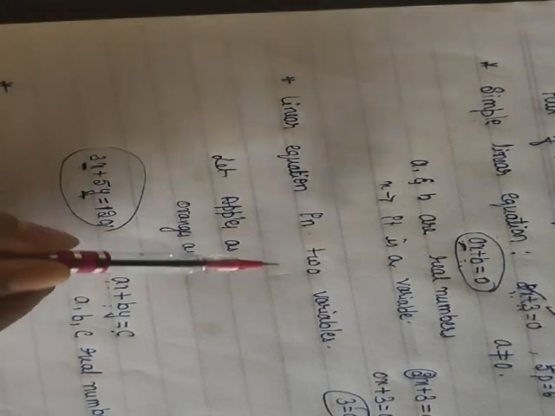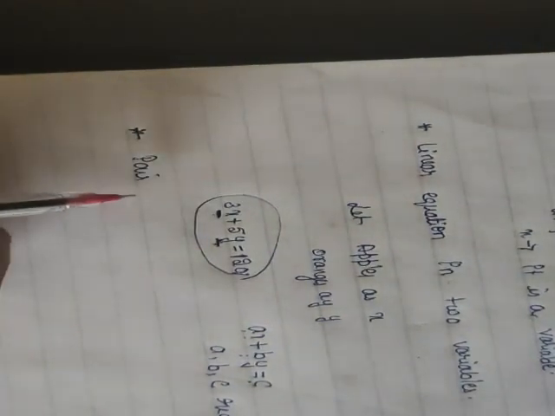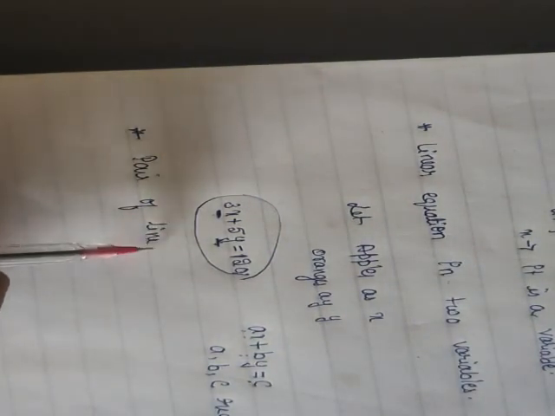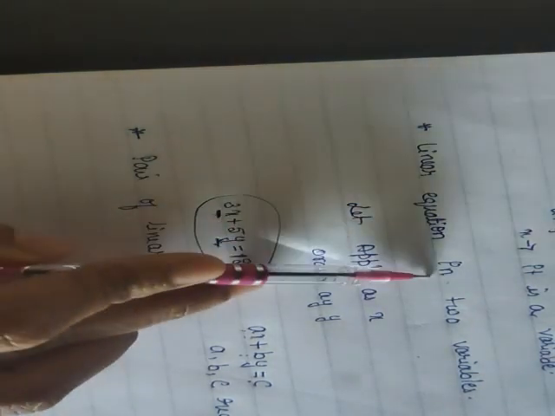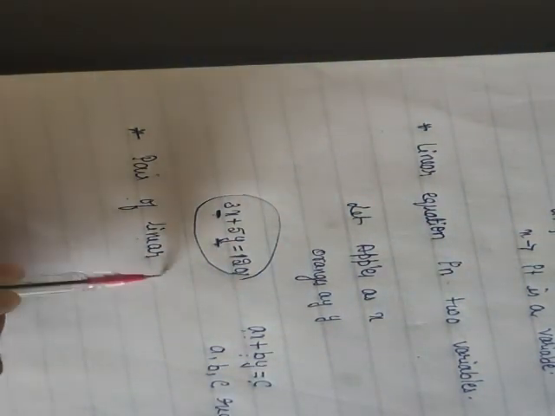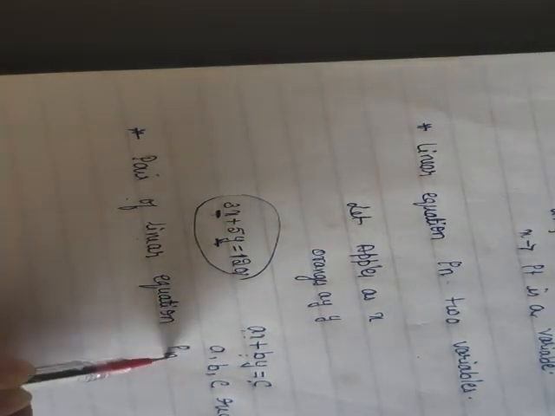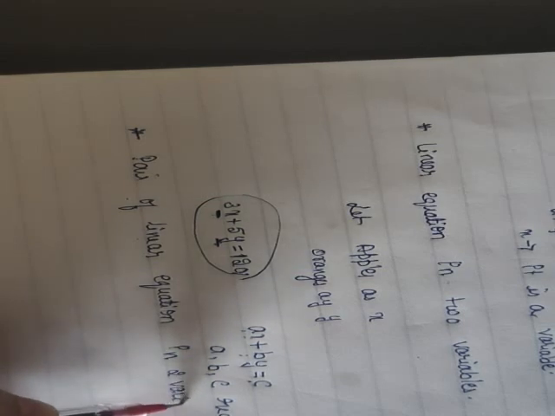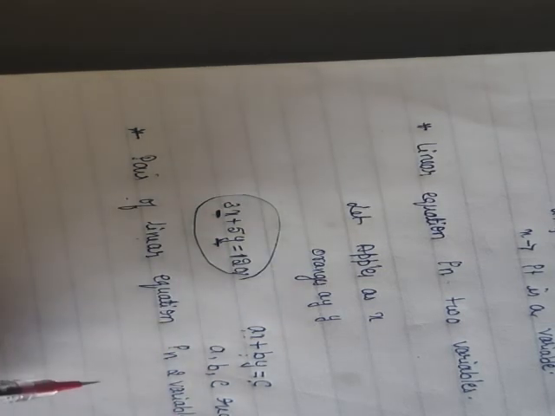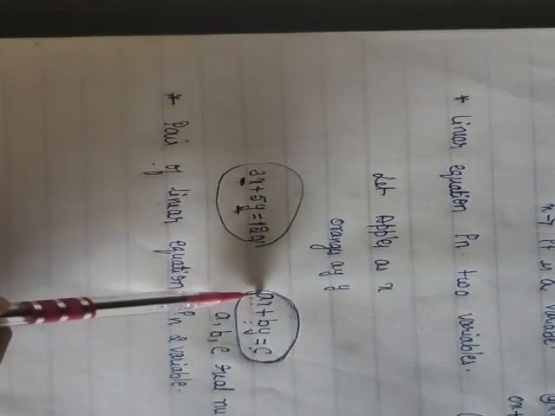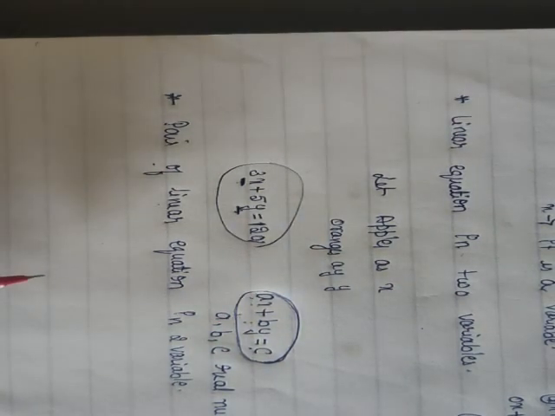This is a linear equation in two variable. Now extra is pair of linear equation. Here I said just linear equation in two variable. Here pair of linear equation in two variable. What is meant by this? What is the difference between here and here? Here we can see a single equation. Like this, the same one more equation is needed. That time it becomes pair of linear equation.